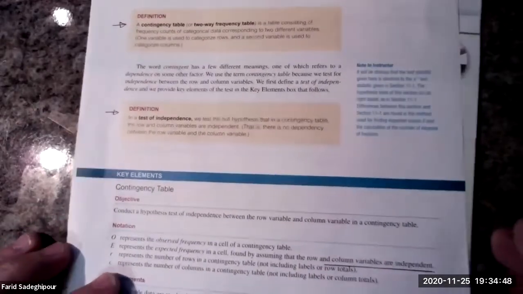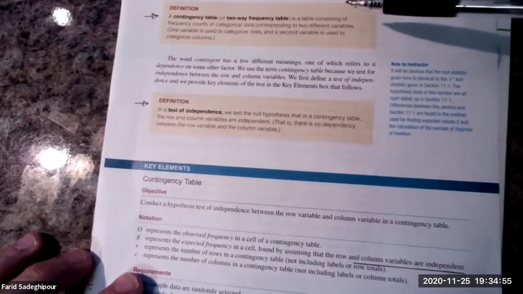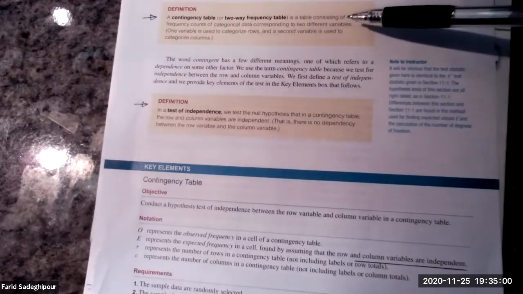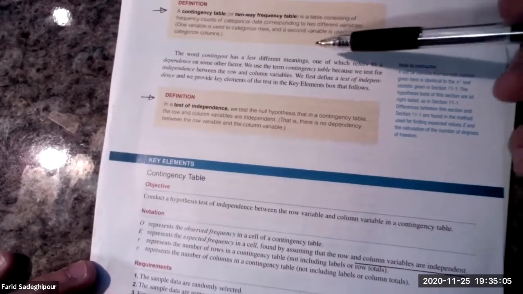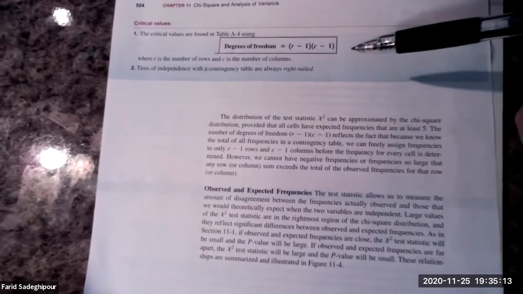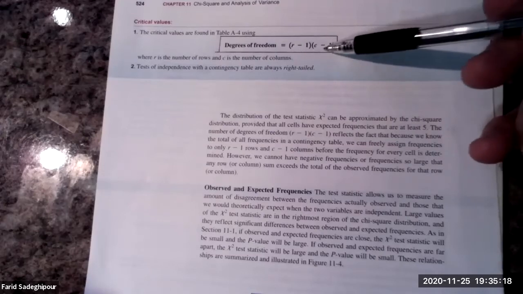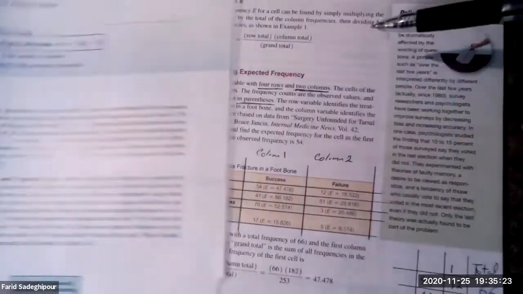So what is a contingency table? It is a two-way frequency table: a table consisting of frequency counts of categories of data corresponding to two different variables. One variable is used to categorize rows, and the second is for columns. Most of this is easier to understand when you see the example. The degree of freedom is also different here. It is R minus 1 times C minus 1, where R is the number of rows and C is the number of columns.